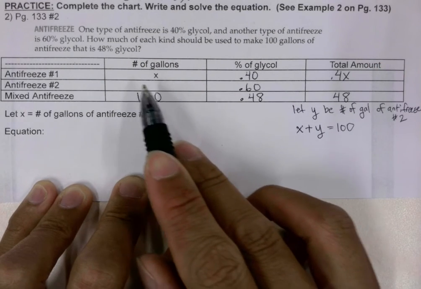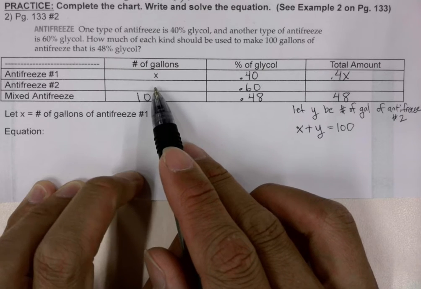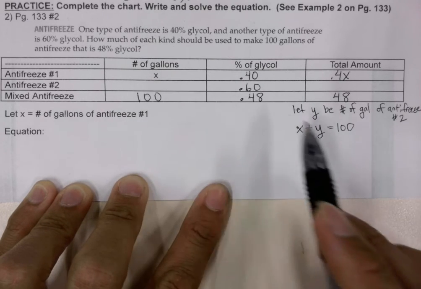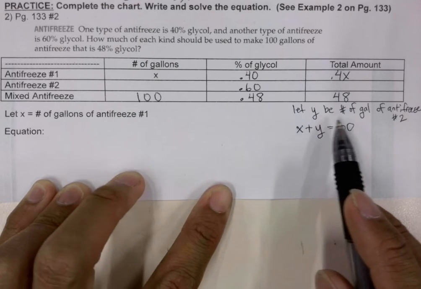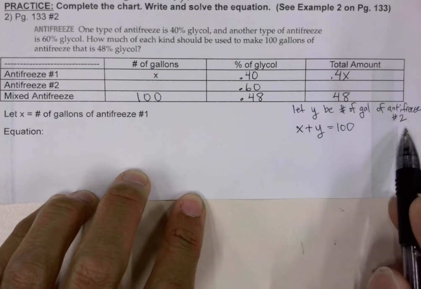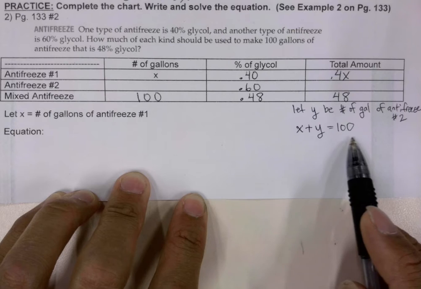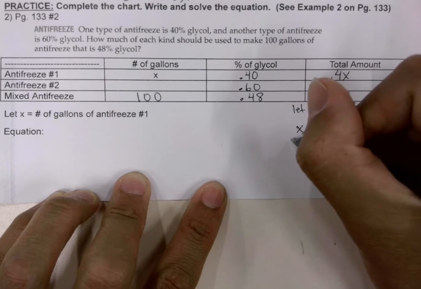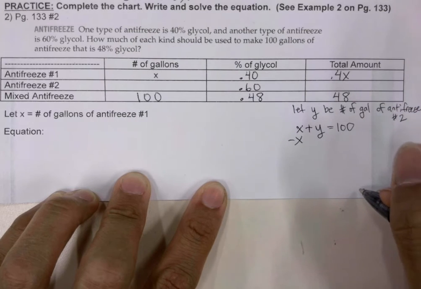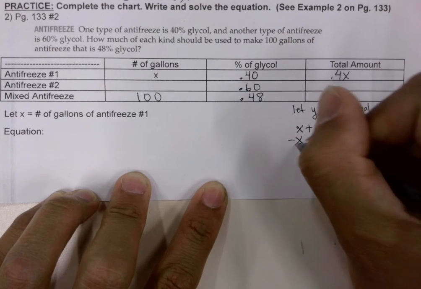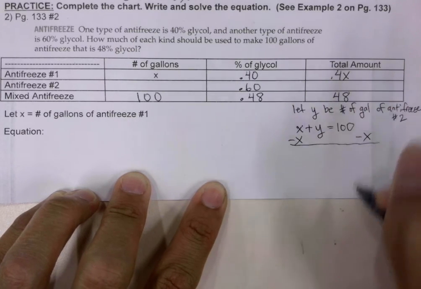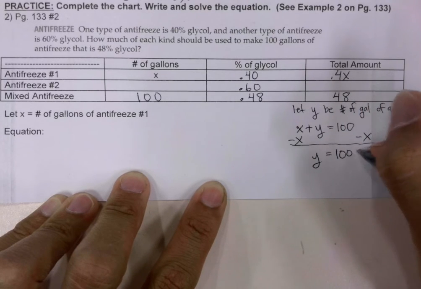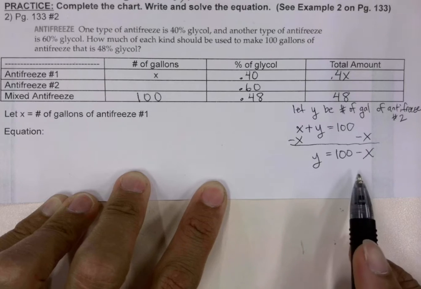Now we want to know how many gallons of antifreeze 2 to put in this cell. And we're letting y be the number of gallons of antifreeze 2. So we can solve this equation for y. Let's move our x to the other side of the equal sign by subtracting it from both sides. And we are left with y is equal to 100 minus x.